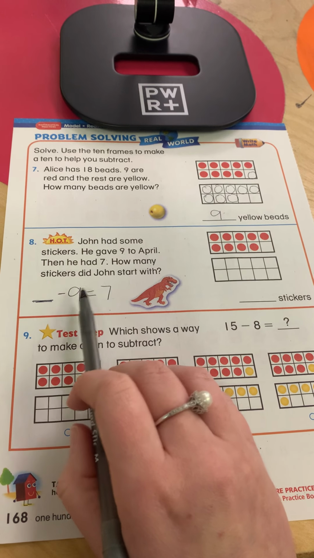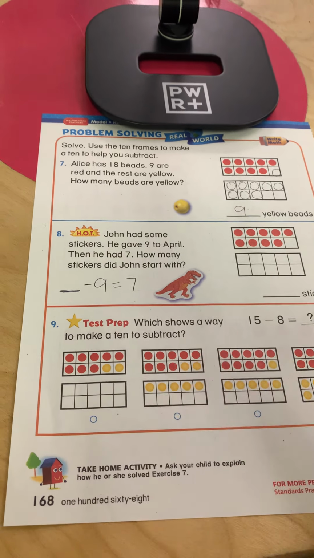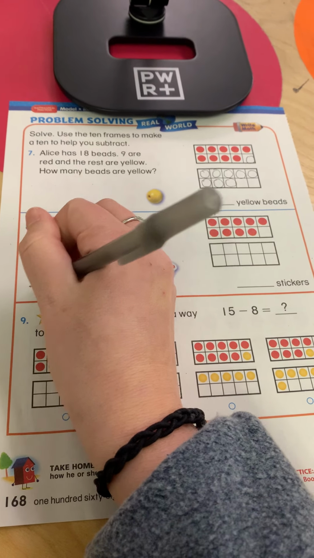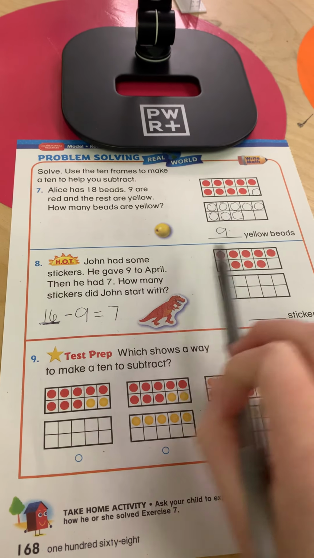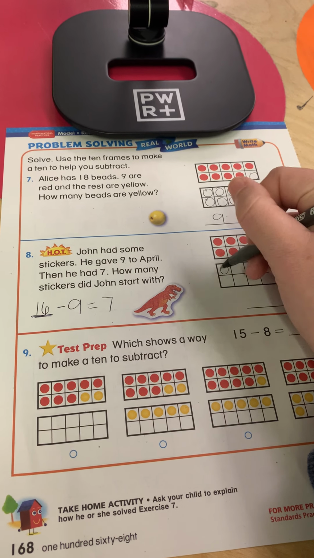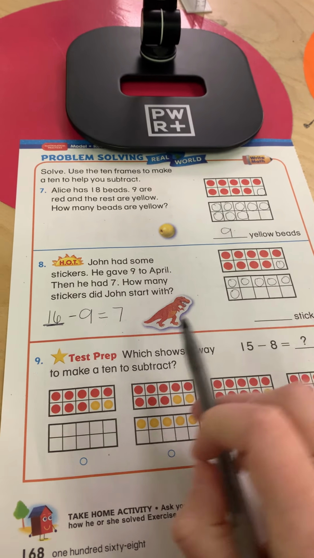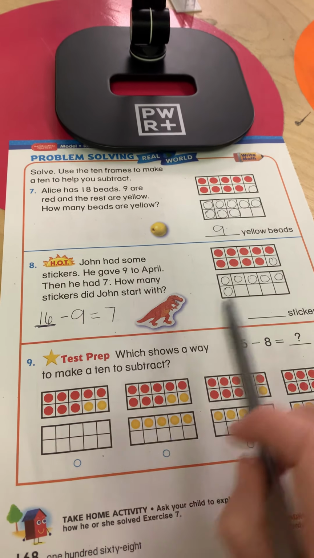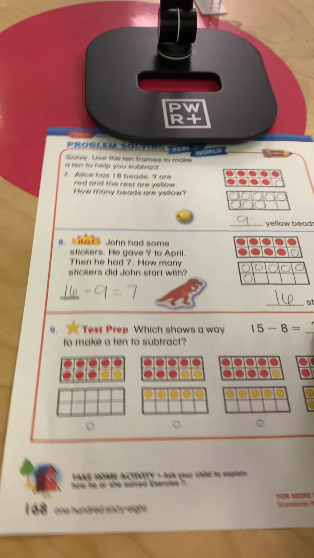We can add these two numbers together. Okay, so if you add 9 and 7 together, you get 16. Okay, so now we know that we have 9 and we're counting up to 16. 9, 10, 11, 12, 13, 14, 15, 16. And if you count how many you counted up, 1, 2, 3, 4, 5, 6, 7, it gives us 7. So we know that he started with 16 stickers.